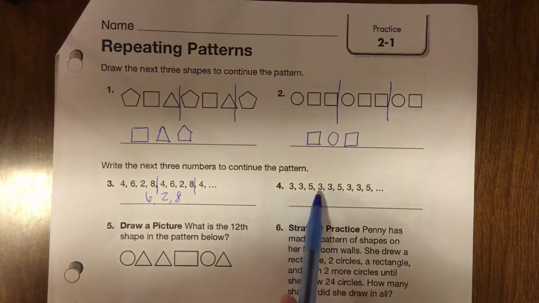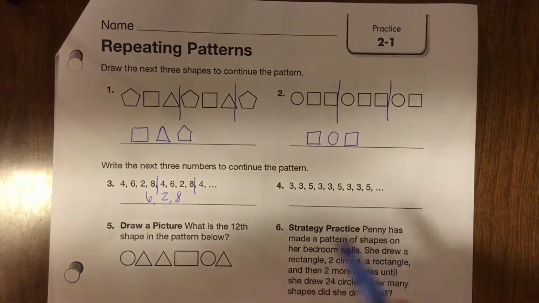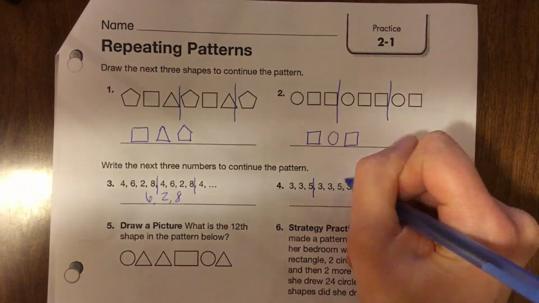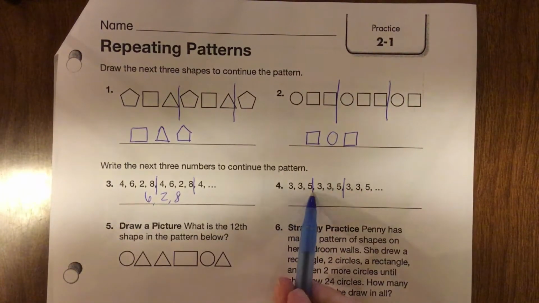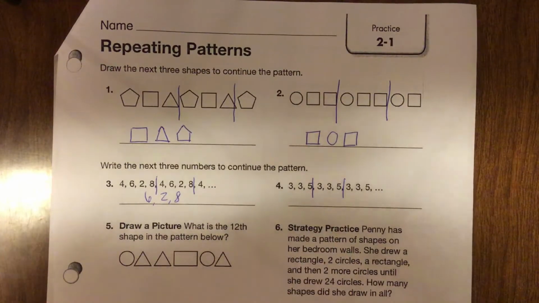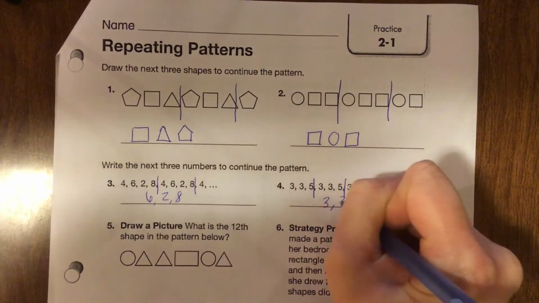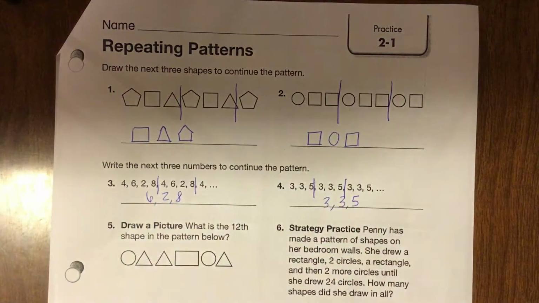All right, number 4, let's look and see where it repeats. 3, 3, 5, 3, 3, 5, 3, 3, 5. So looks like it repeats here and here. Next 3 would be 3, 3, 5.